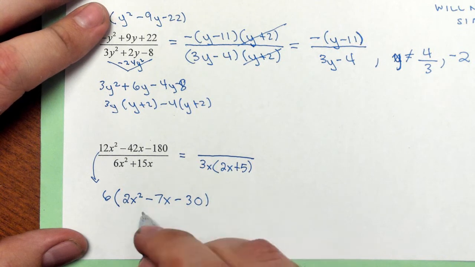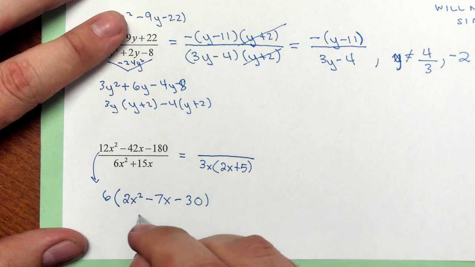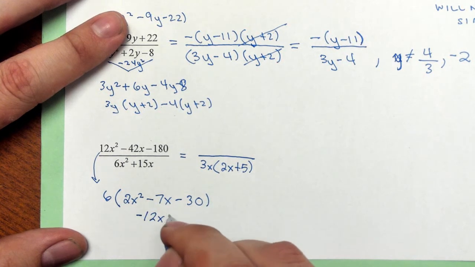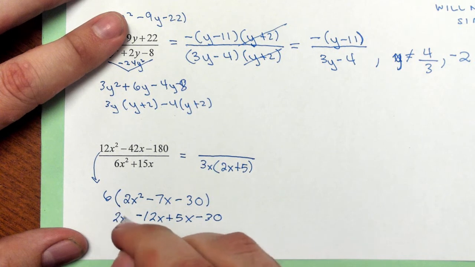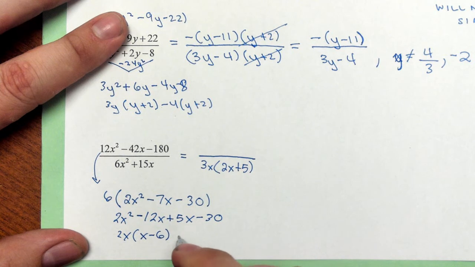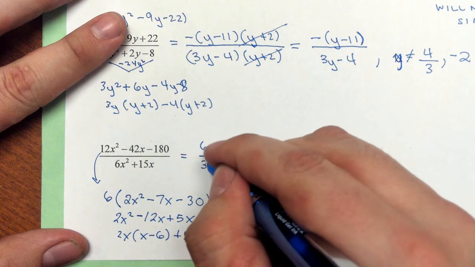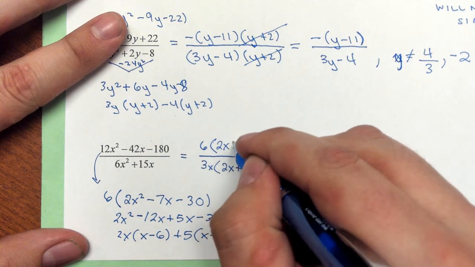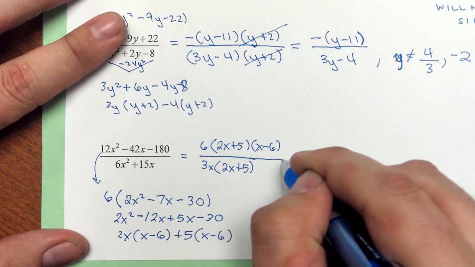2x squared times negative 30 is negative 60x squared. What multiplies to negative 60 and adds to negative 7? Well, the answer is negative 12x and positive 5x. And then I can see I have 2x times x minus 6 plus 5 times x minus 6. And I now have a factorization. I have 6 times 2x plus 5 times x minus 6.